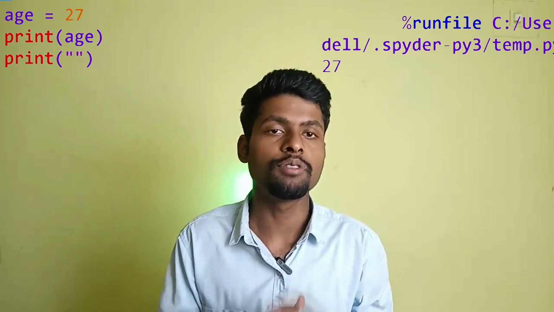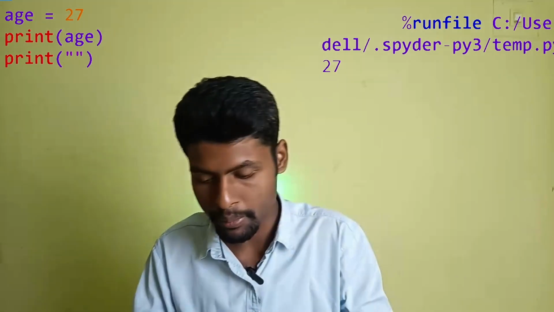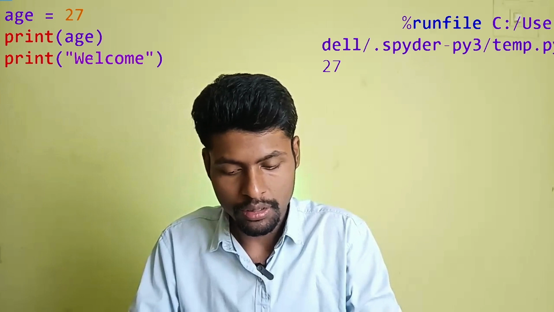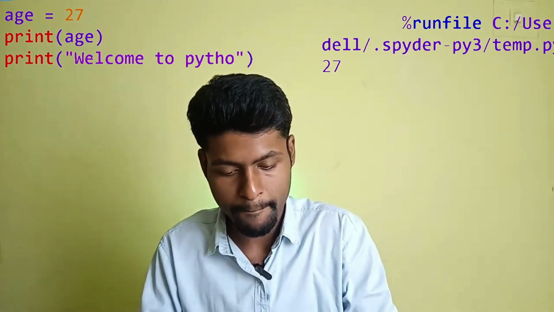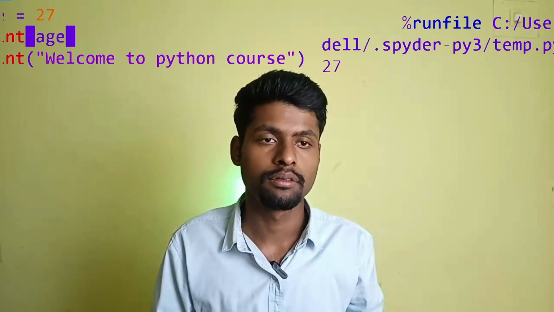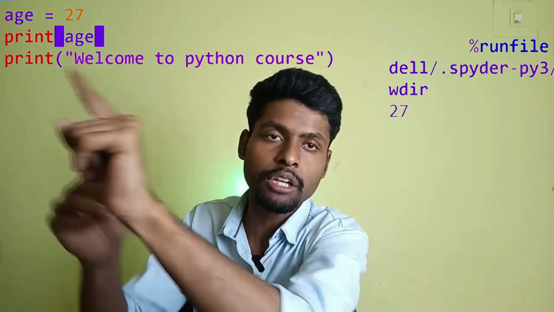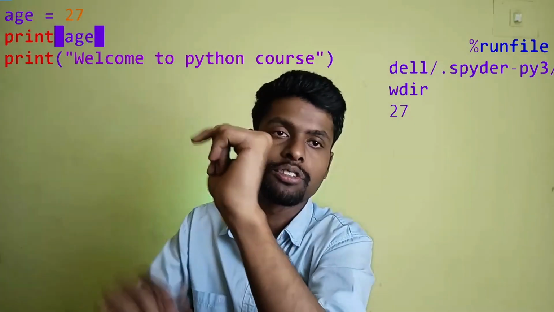While giving a message, we need to give the message within double quotes or single quotes. Now, I'm going to give a message within double quotes. Whatever we give within a print function, if we give any variable, then the value of the variable will print in our output console. If we give any message, then the message will print.